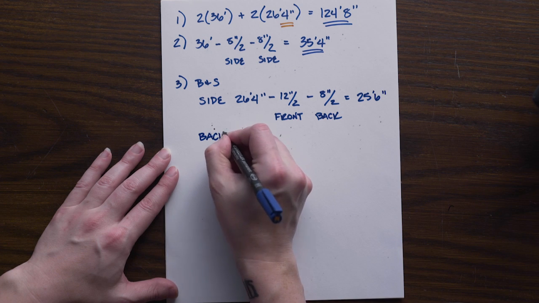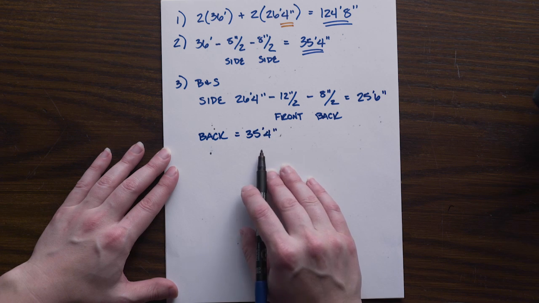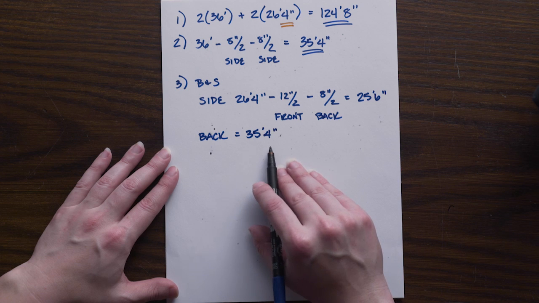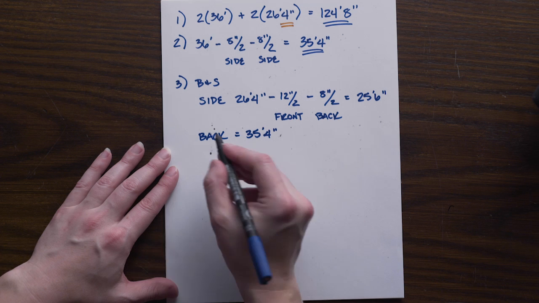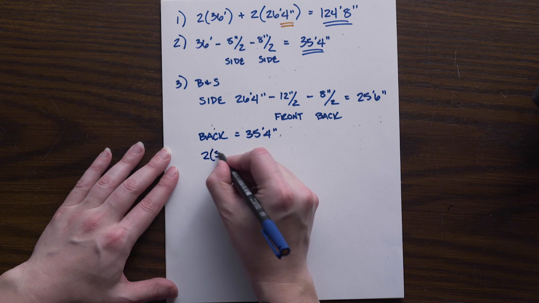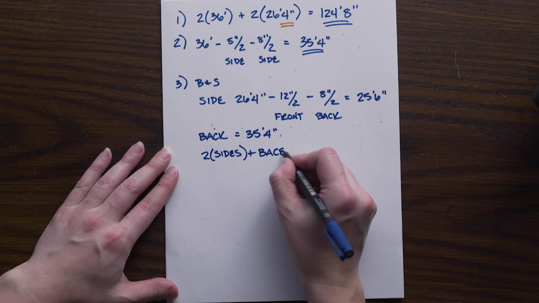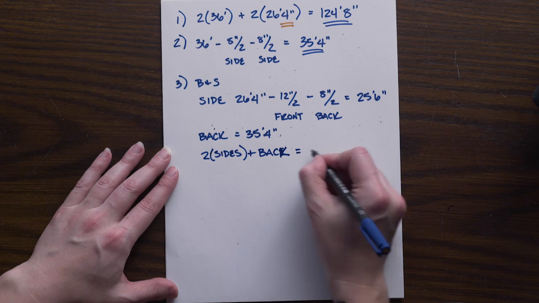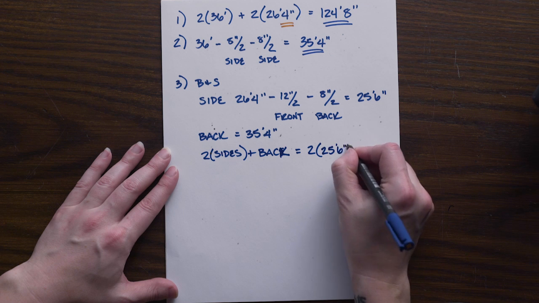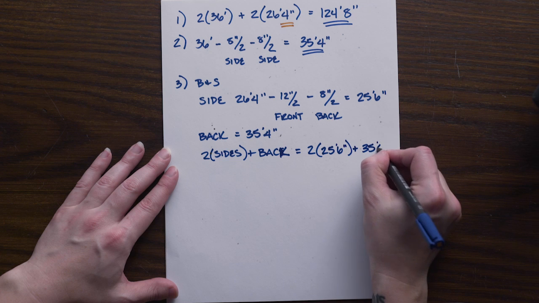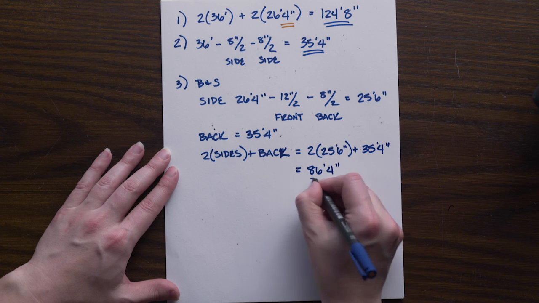The back is going to be the same as the front. Simply because they are different thicknesses does not mean that they are different lengths. So the back is going to be the same as the front at 35-foot 4. So if we have 2 times the sides plus the back, because we have 2 sides, then we have 2 times our 25-foot 6 plus the 35-foot 4 inches, and we come up with 86-foot 4 inches.